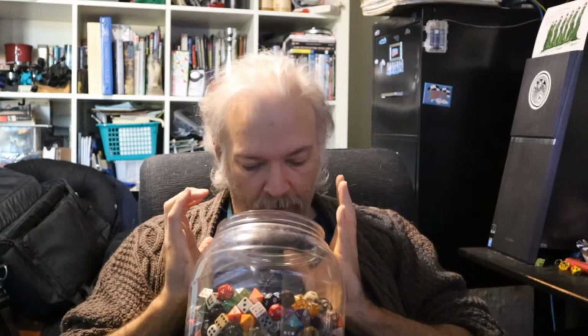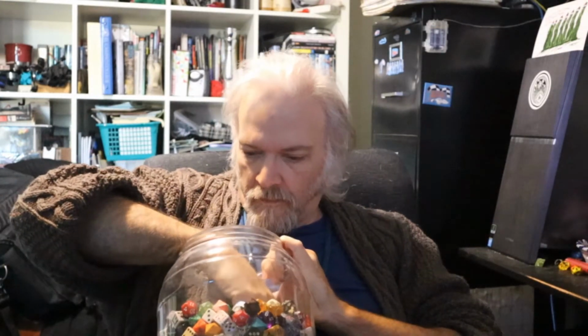Dice come in many varieties, colors, shapes, sizes. I've been collecting these since I was 12. This one in particular is from the first set I ever got from a bookstore when I was 12 at Westport Plaza in St. Louis.